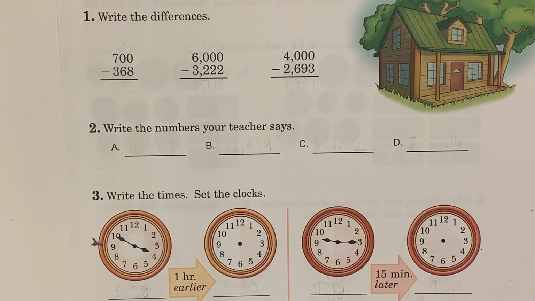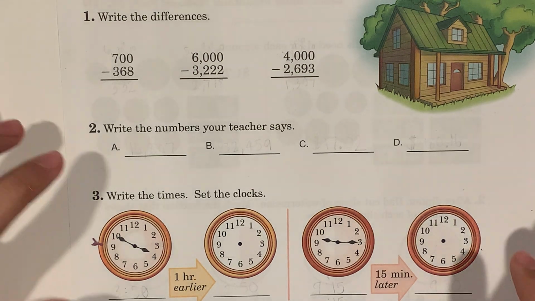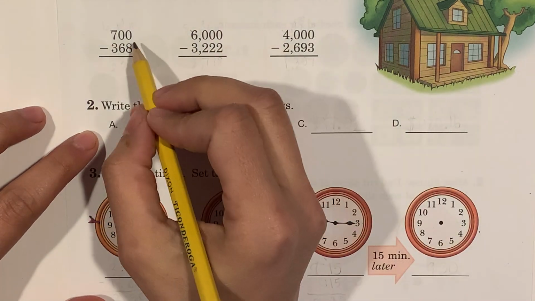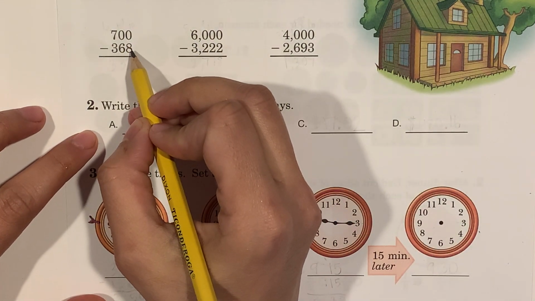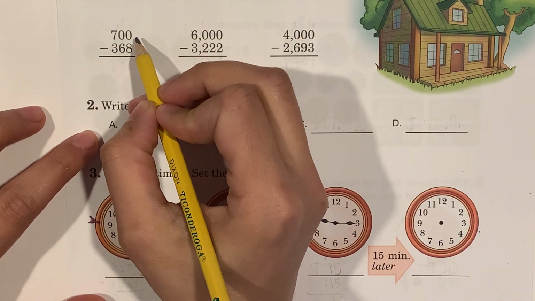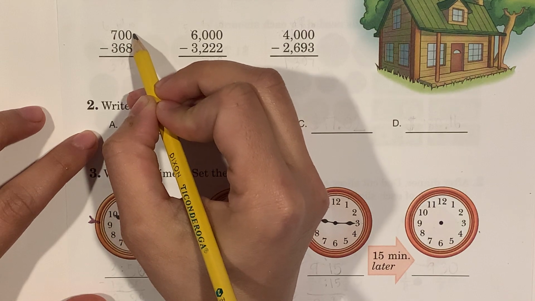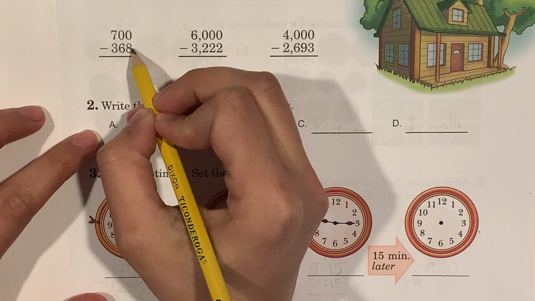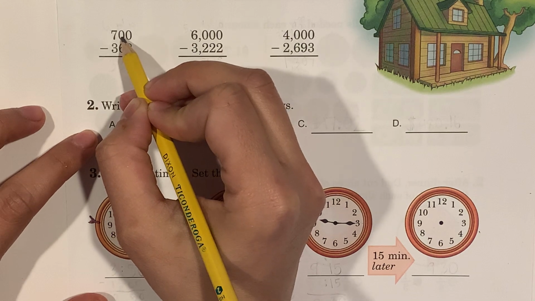Okay, so number one says, write the differences. We're going to look at 700 minus 368. So our rhyme is, more on the top, no need to stop. More on the floor, go next door. There is more on the floor because 8 is bigger than 0, so we go next door.